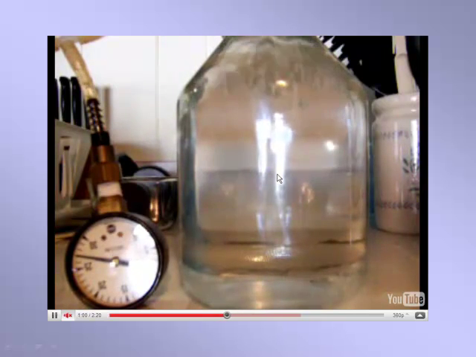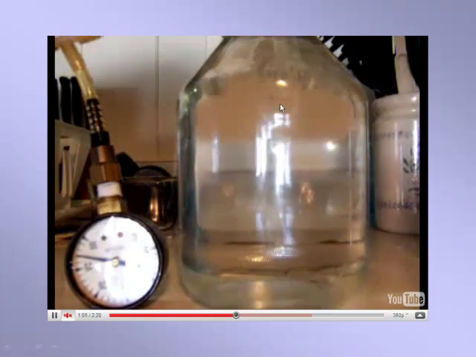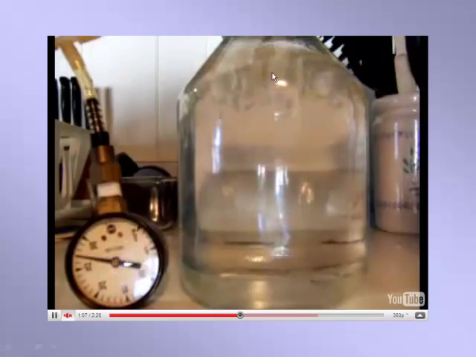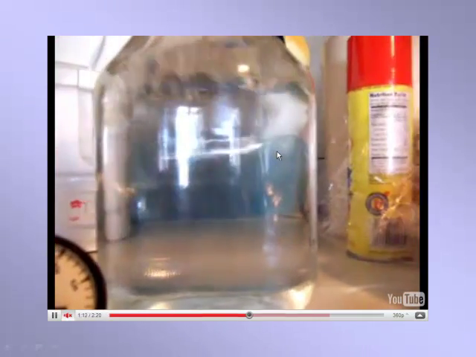Oh, look at that. And notice what happened immediately. All of a sudden, boiling occurs. Okay, so what has happened here is the atmospheric pressure inside has decreased so much that the vapor pressure equals the atmospheric pressure, and he's actually boiling the liquid.